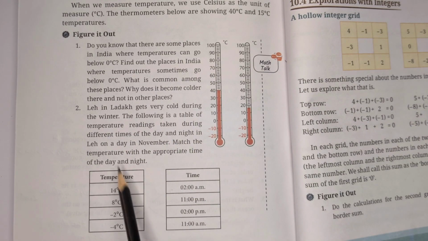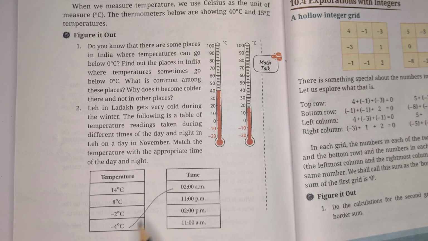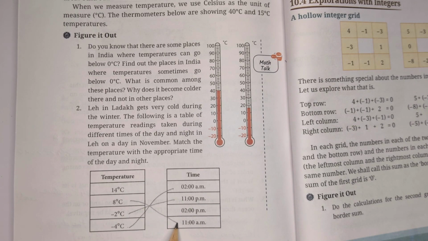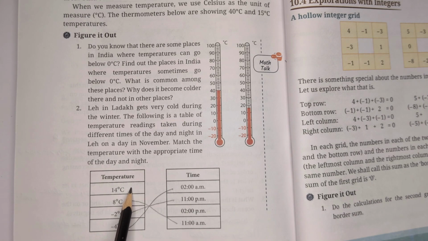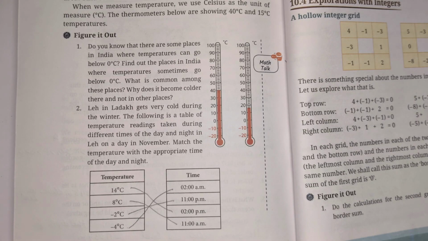Second question, the following is a table of temperature readings taken at different timings. We can mark the appropriate time of the day and match the temperature. So we can see minus 4, that timing is 2 AM. That means early morning will be the coldest, so minus 4 degrees Celsius at that time. Then minus 2 degrees Celsius will be 11 p.m. night. Then 8 degrees will be at 11 a.m. morning. And 14 degrees, the maximum temperature, is coming at noon time or around that time, so 2 p.m. So this is the way we can match.